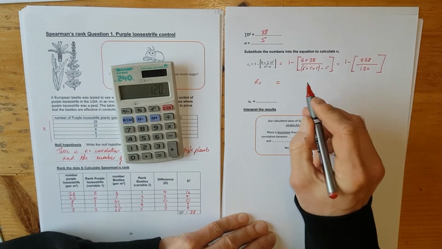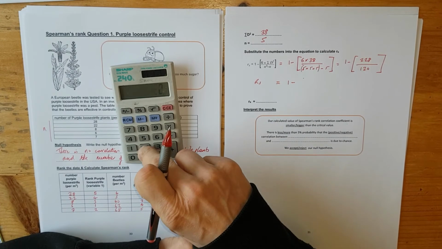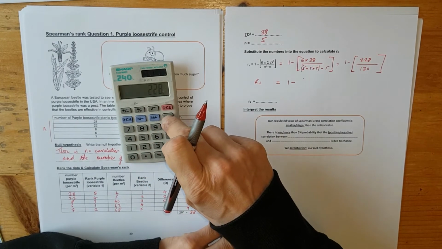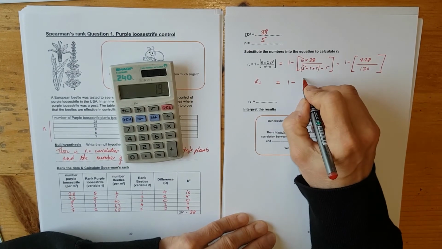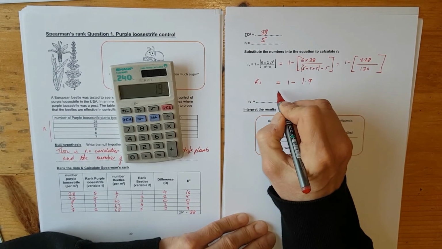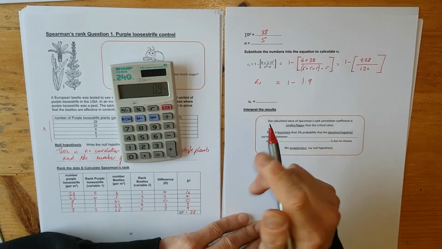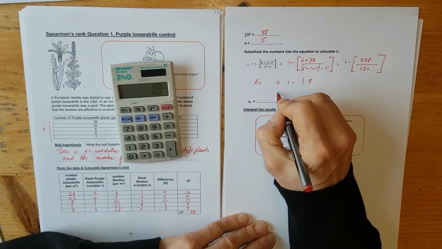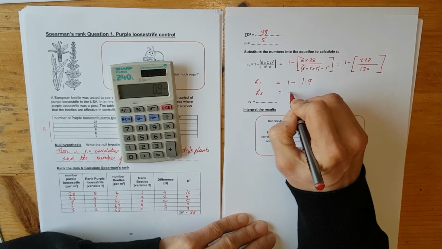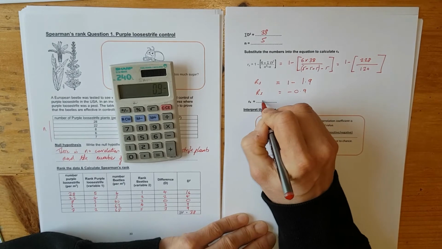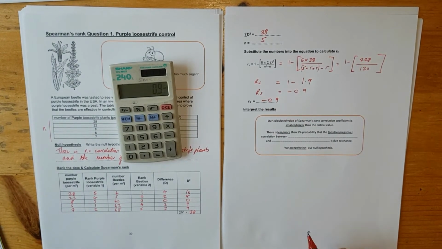So now it's 1 minus 228 divided by 120, which is 1.9. So 1 minus 1.9 is minus 0.9. So Spearman's rank is minus 0.9. So that's the calculation.